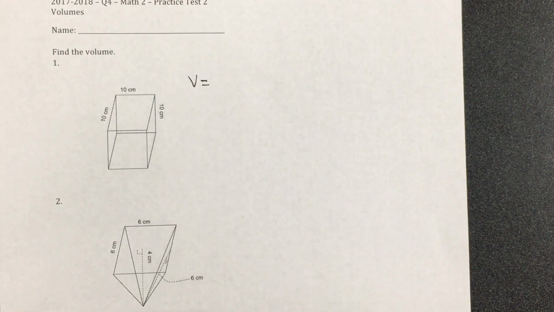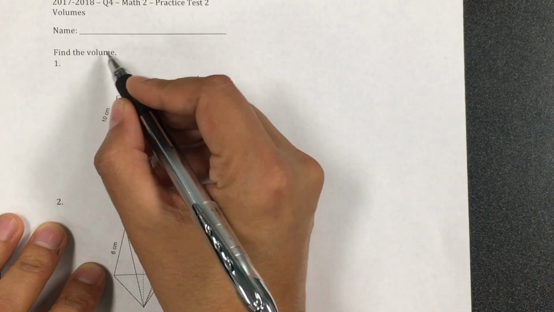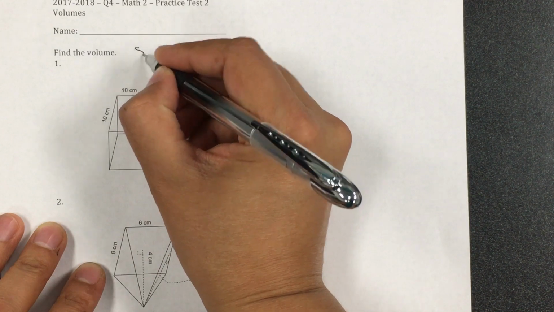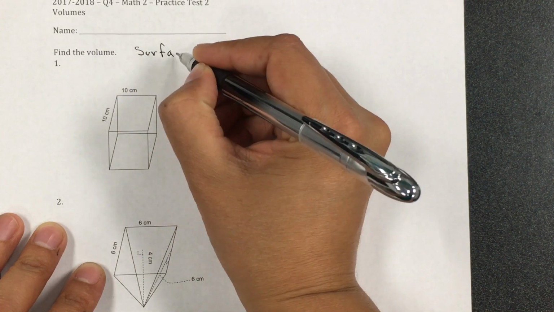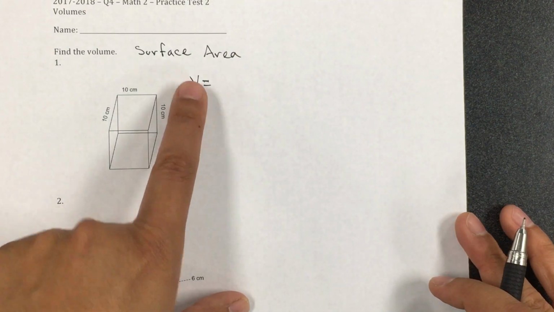And so the only thing is that in here I'm going to ask you to find not only the volume but also the surface area. And so first I'm going to start with the volume.